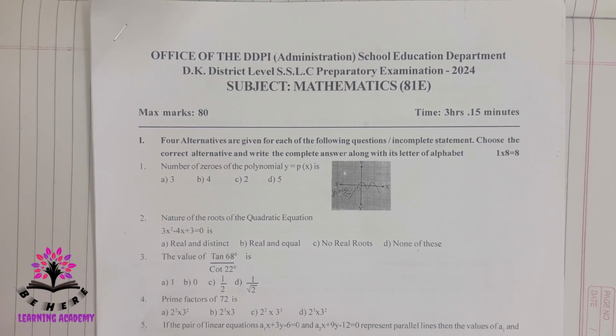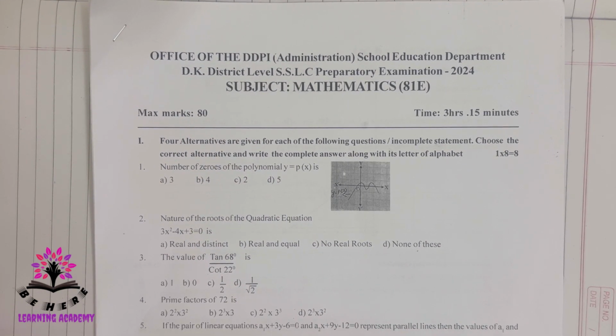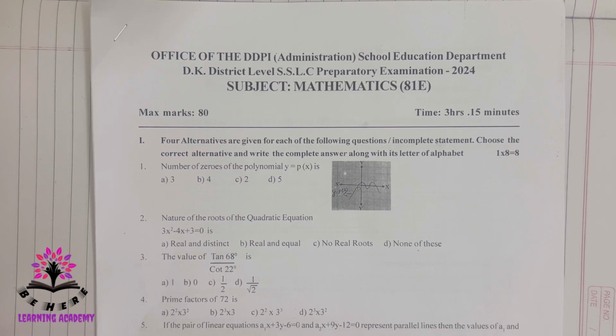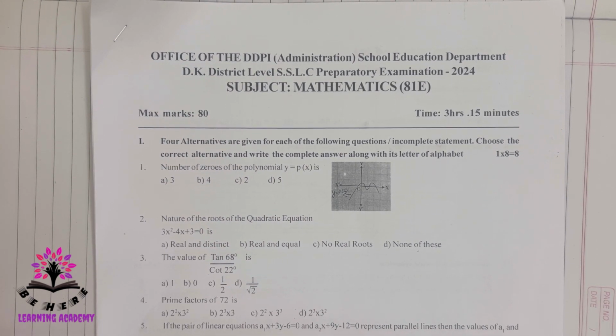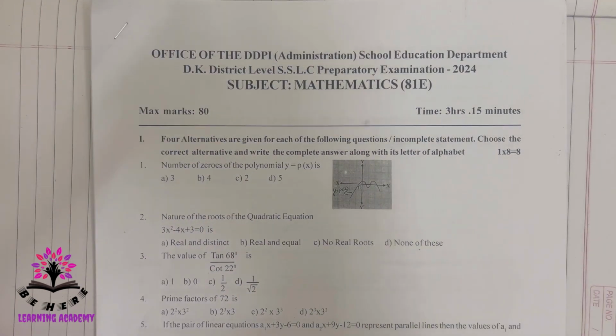Today we are going to solve the district level SSLC preparatory examination maths question paper. This question paper is from Dakshina Kannada district. Let us begin.